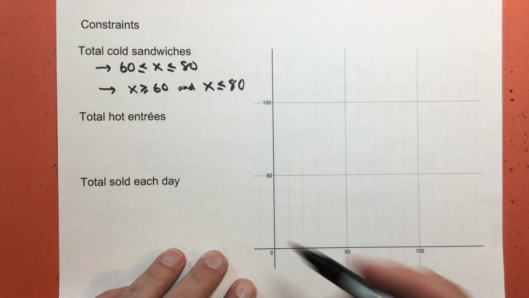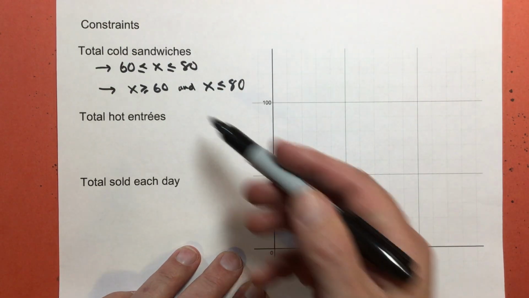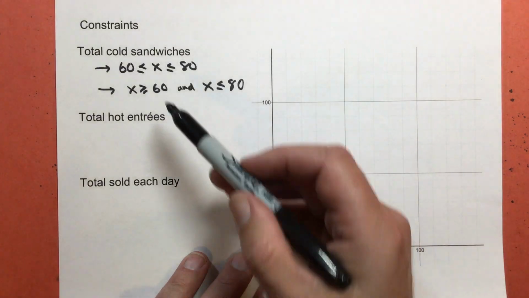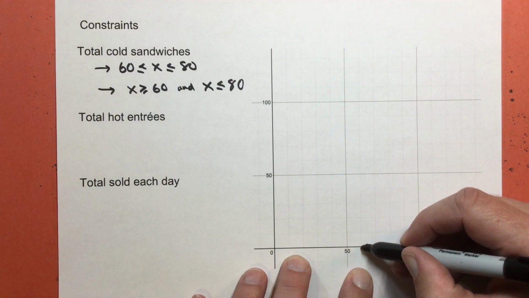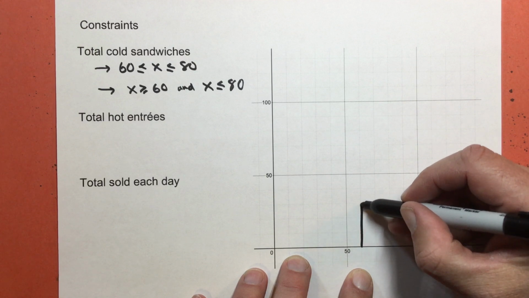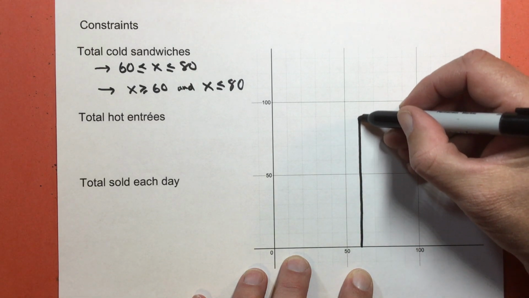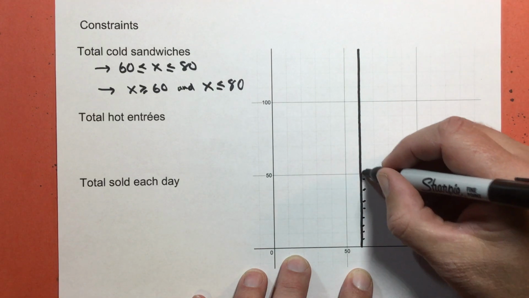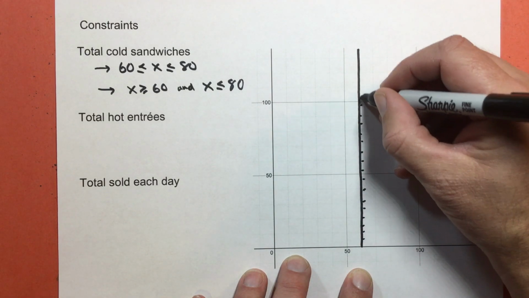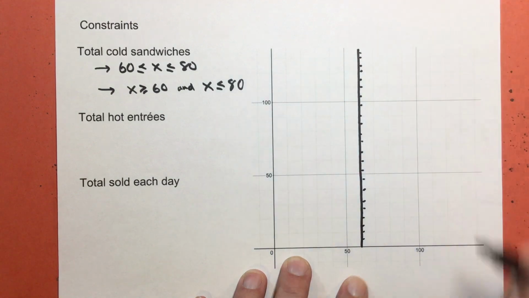I know I usually graph when I get all the constraints done, but I want to talk about this while I have it. So x is greater than or equal to 60. The boundary line is x equals 60, and that is right here. And I'm going to graph on this side of it. I'm just making some marks here to tell me which side I want to be on.